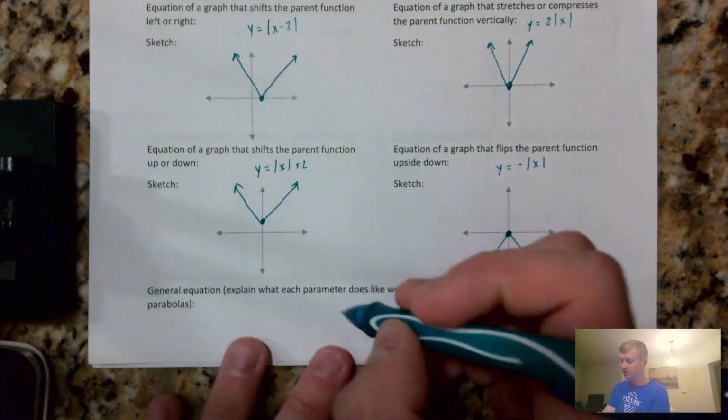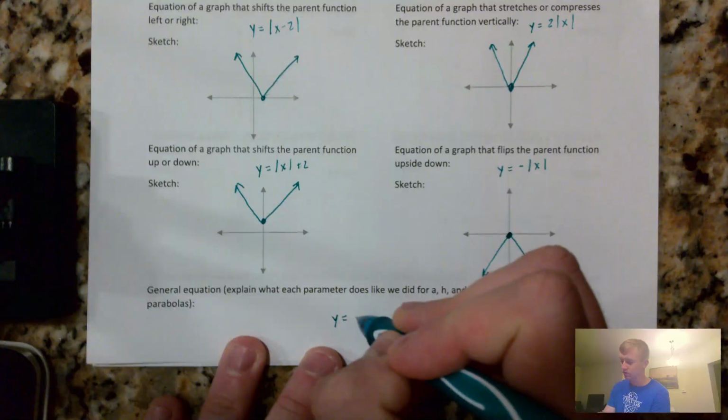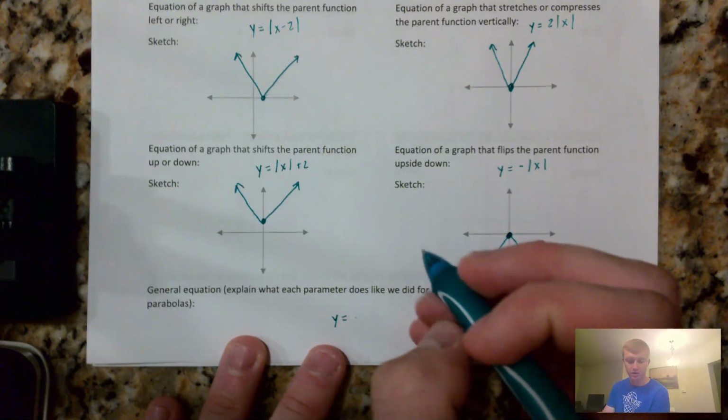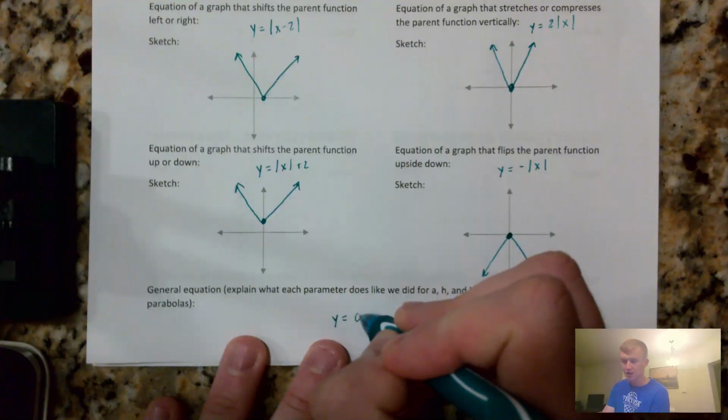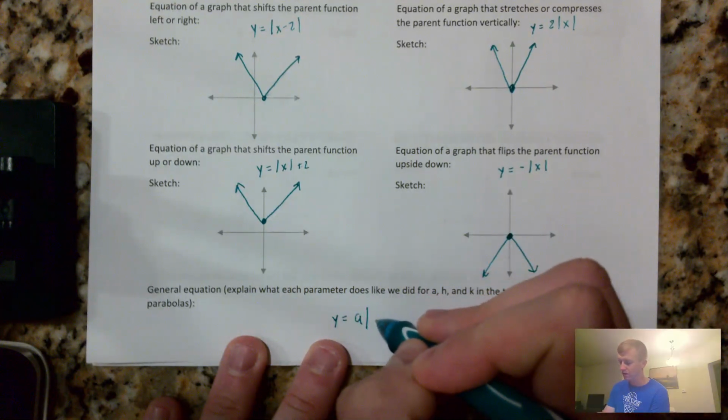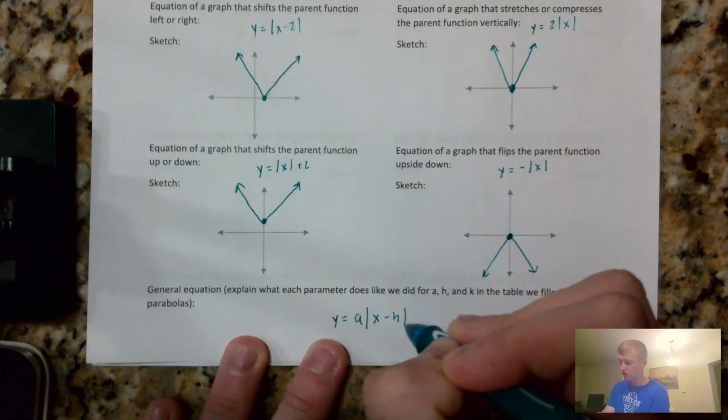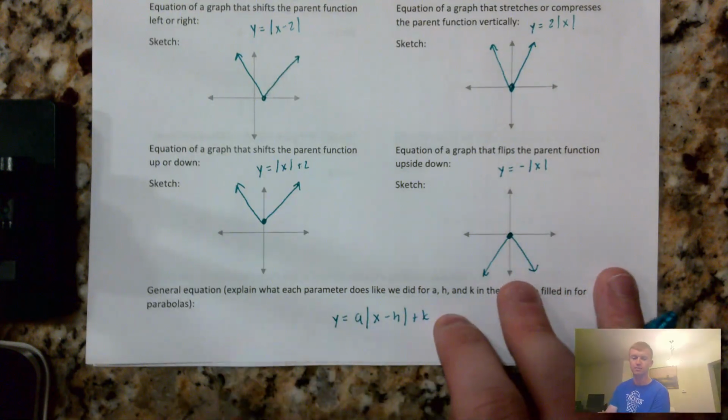Alright, and last but not least, the general form for the equation, y is equal to a, so the a value on the outside, absolute value bar, x minus h, and then plus k on the outside.